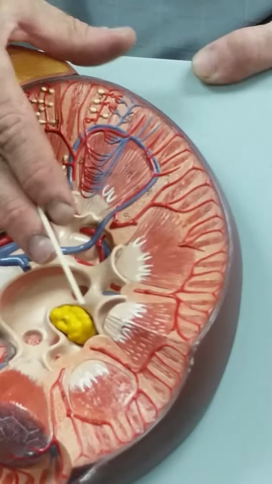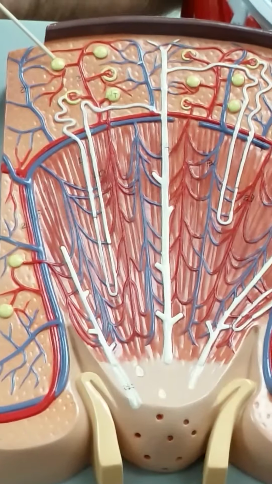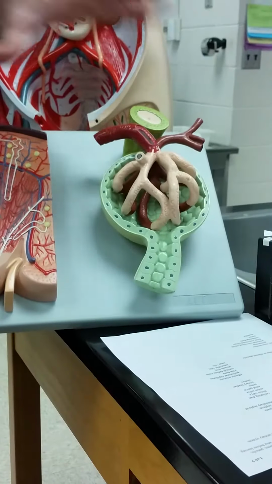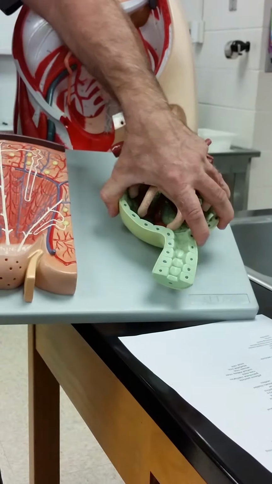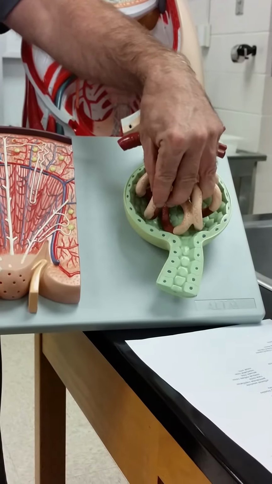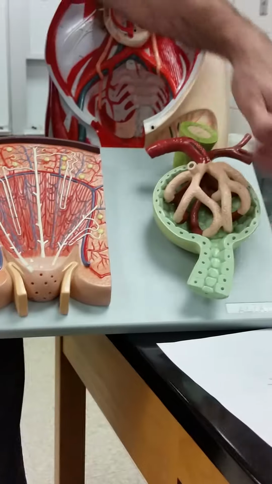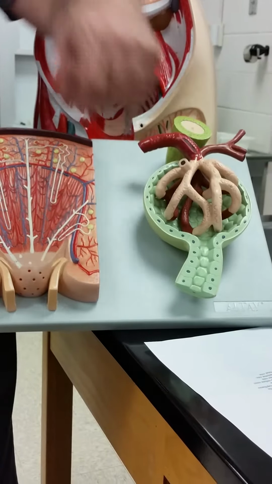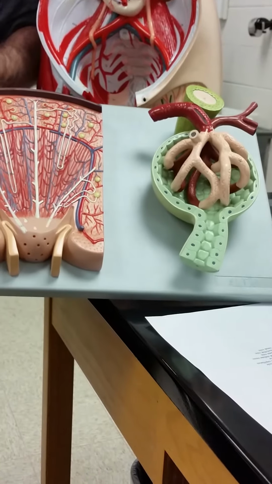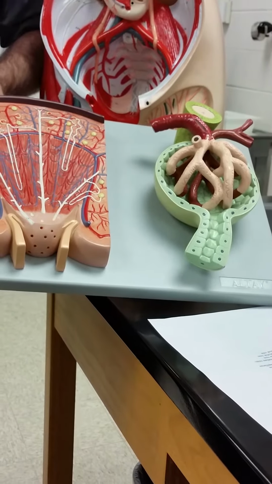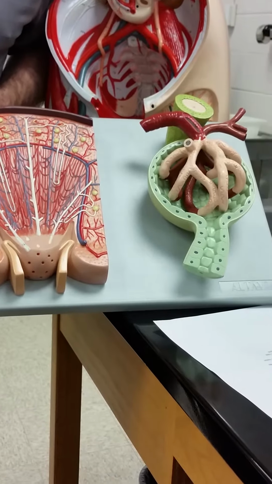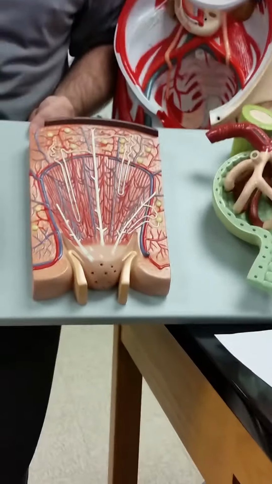So this model right here, you come over here and you blow up part of it. You take one of these and you completely blow it up and it's right here. This whole thing right here is a renal corpuscle. The renal corpuscle consists of this capillary bed right here called the glomerulus and Bowman's capsule surrounding the glomerulus. So the renal corpuscle is two things. Glomerulus plus Bowman's capsule. Any questions about the renal corpuscle?